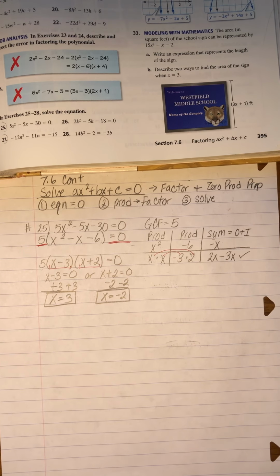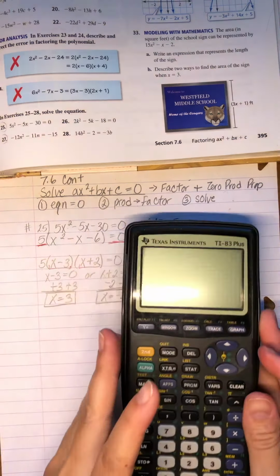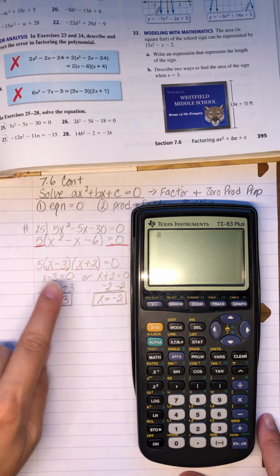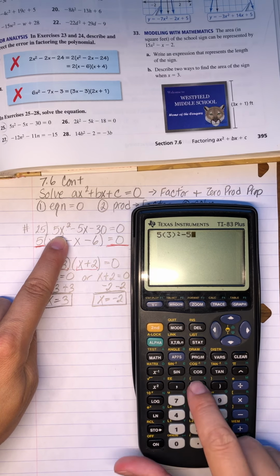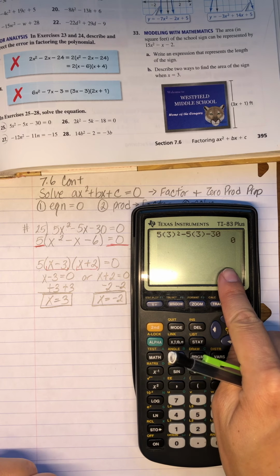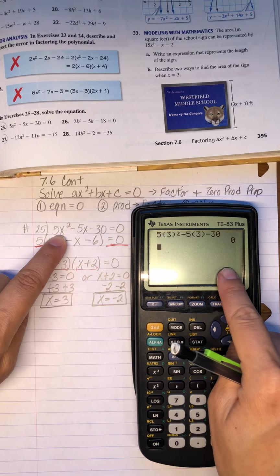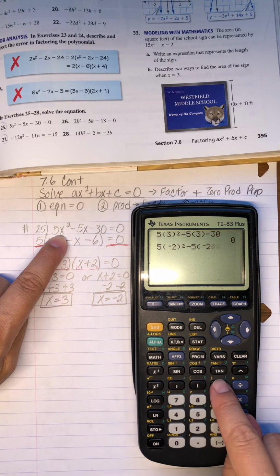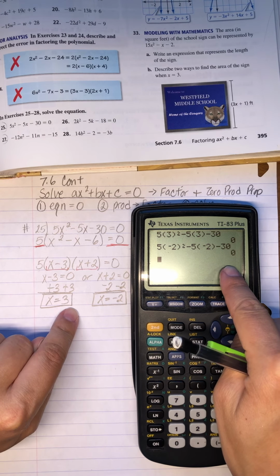Okay, remember, you can always check your work by taking these two numbers and plugging them in one at a time. We can even plug it in our calculator. Let's see what it looks like when I plug in each one at a time. So we're going to plug in 3 first into the original equation. 5 times 3 squared minus 5 times 3 minus 30 equals 0. That one works. Let's try to plug in negative 2 now, again, into the original equation. Make sure that one works. 5 times negative 2 squared minus 5 times negative 2 minus 30, and that one also equals 0. So I know these both are the solution.